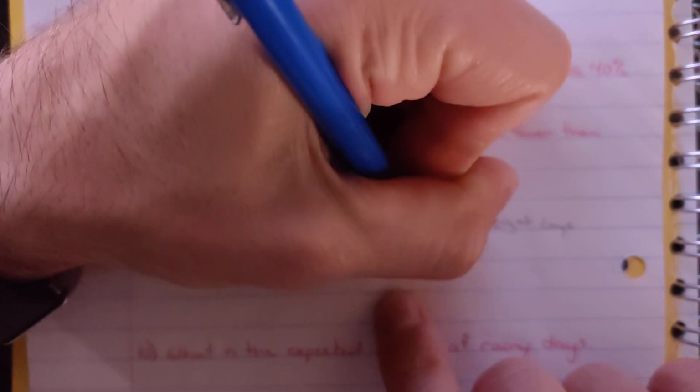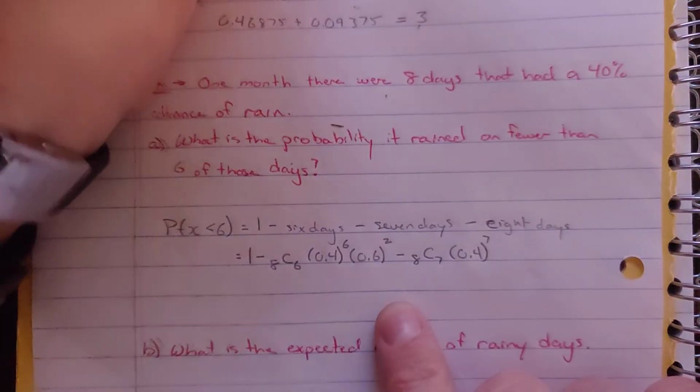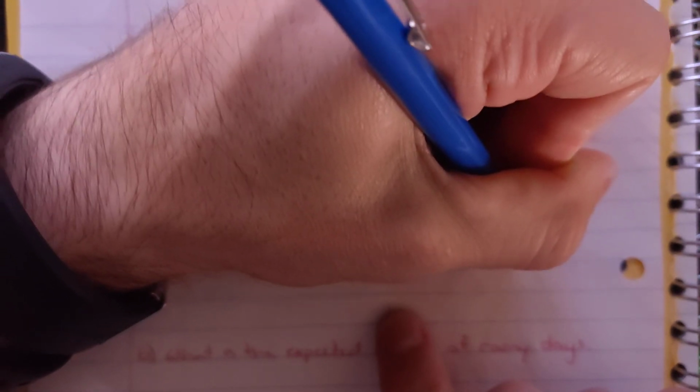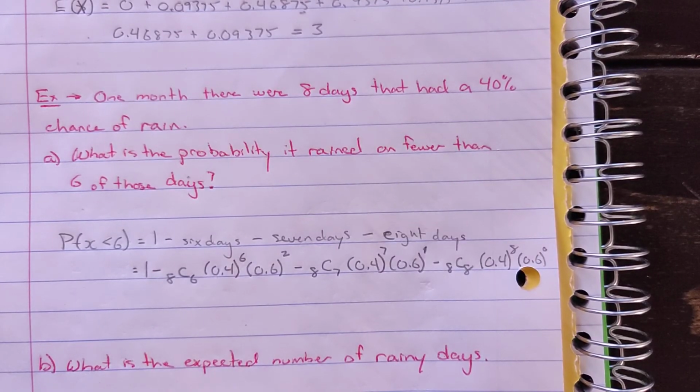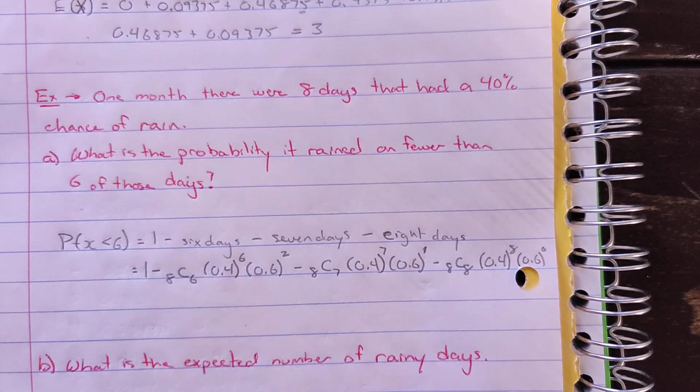Minus 8 choose 7, times 0.4, the chance that it rains on 7 days, to the chance that it doesn't rain on 1 day. And finally, 8 choose 8, and the chance that it rains on all 8 days, and then the chance that it doesn't rain on none of the days, so to the power of 0, and that is a 0 tucked in there as I'm running out of space.